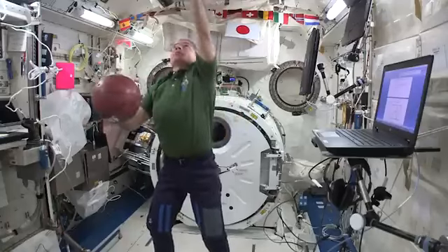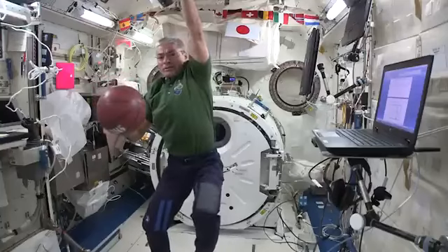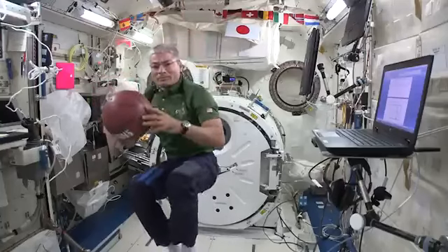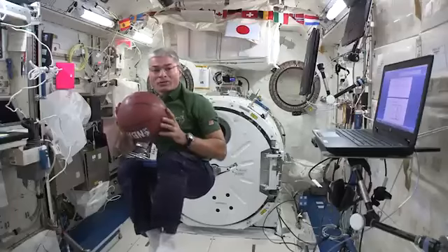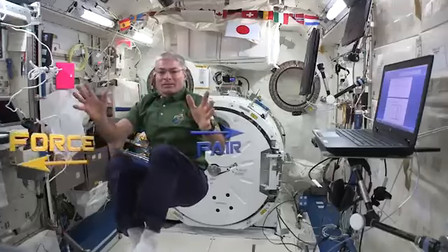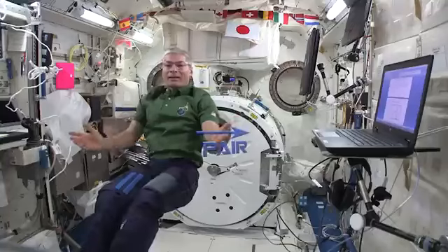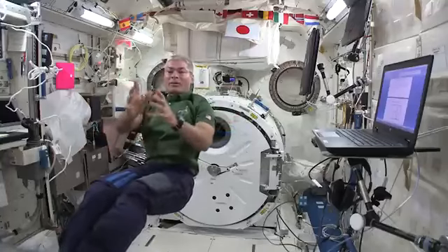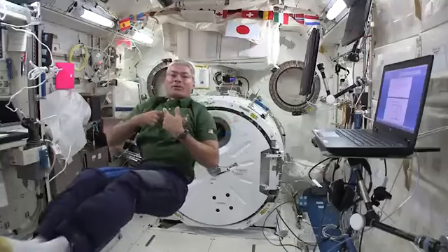So, I'm going to try to make myself about the same shape as this ball. See how that works for us. And I'm going to apply that force. You saw that force applied to the ball made it accelerate quite a bit. It really didn't accelerate me much at all.